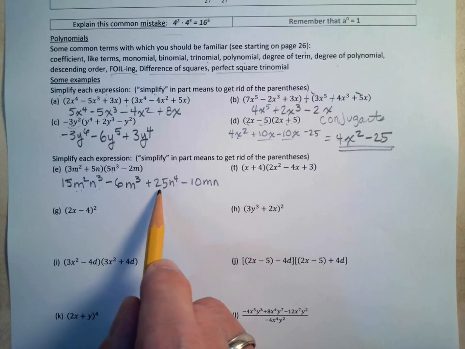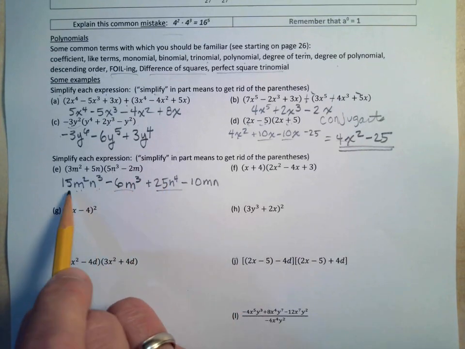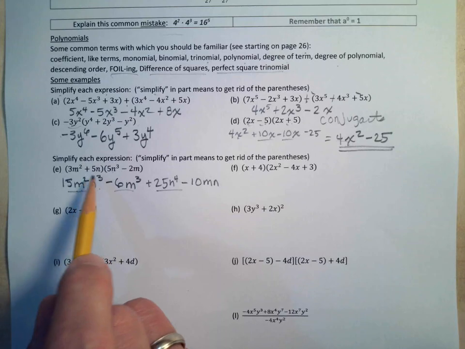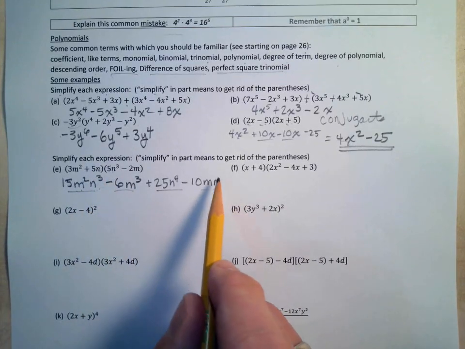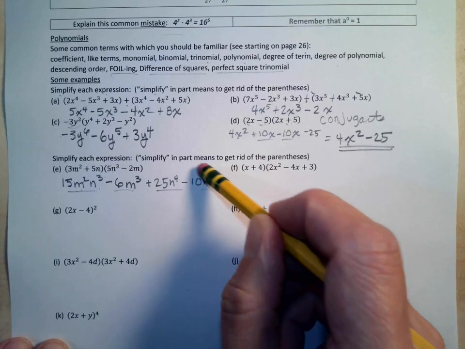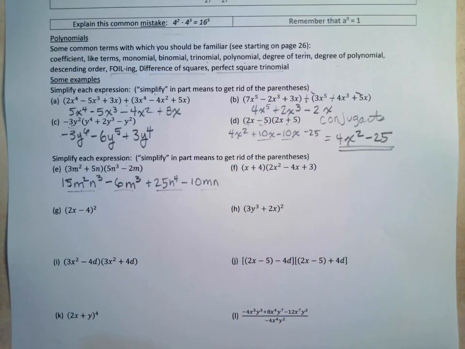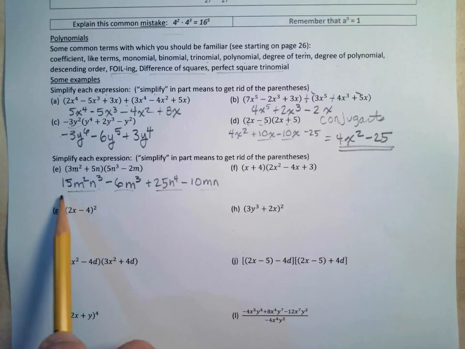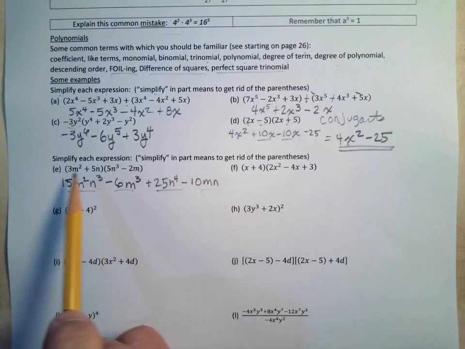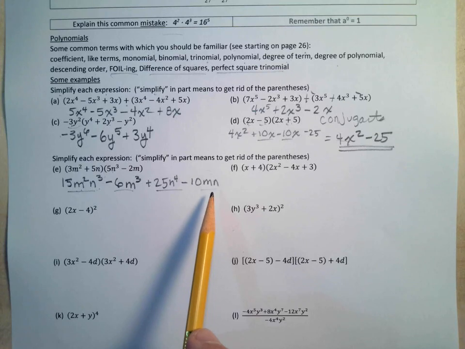Like this one, this term has degree 4, this term has degree 3, this term has degree 5, this term has degree 2. So sometimes we might put them in descending order of the terms, but really we do that mostly when there's just one variable. Here we have two different variables, so there's no real rhyme or reason for what's the best way to put your final answer.